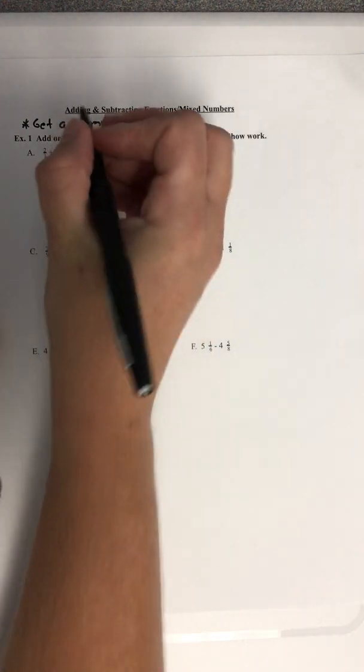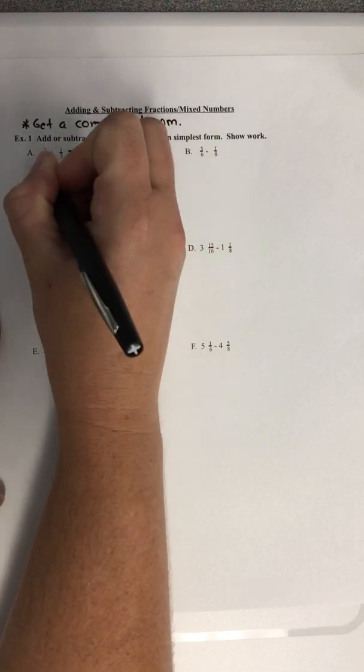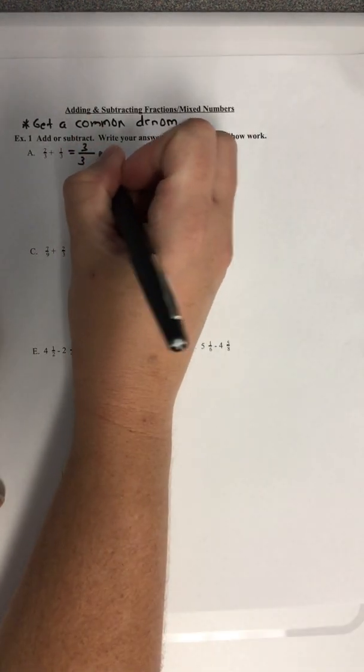So on A, I've got 2/3 plus 1/3. I like this question. Both of them are out of 3, so they both have a denominator of 3, which means I can just add together my numerators. So 2 plus 1 is 3. The denominator goes along for the ride, which was a 3. And then 3 over 3, that is not in simplest form. 3 goes into 3 one time, and so my simplified answer is 1. Now, that's the only one we have that already has a common denominator.